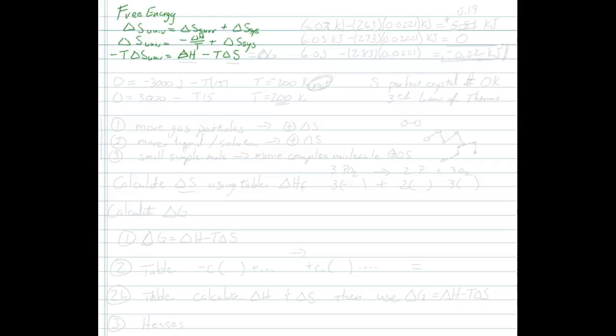And this equation here is also known as delta G, or Gibbs free energy. A word of warning, delta H is commonly given to you in kilojoules, whereas delta S is in joules per Kelvin. So sign changes need to be watched.